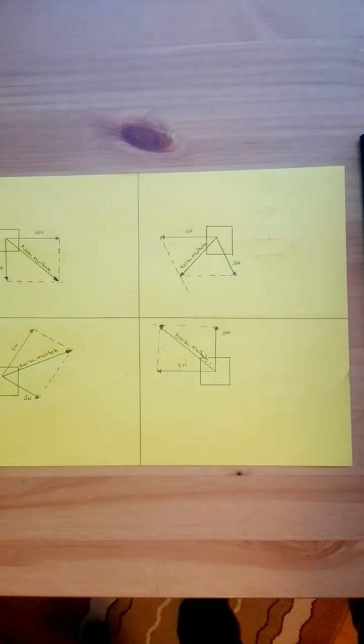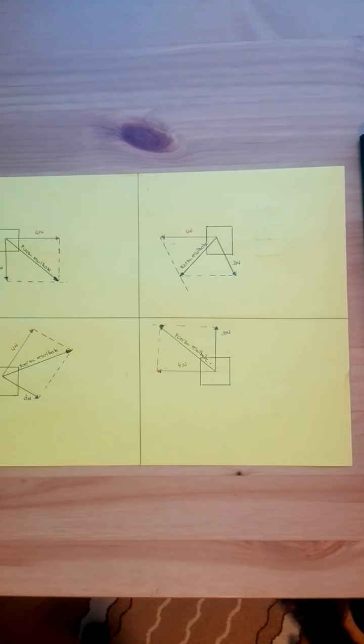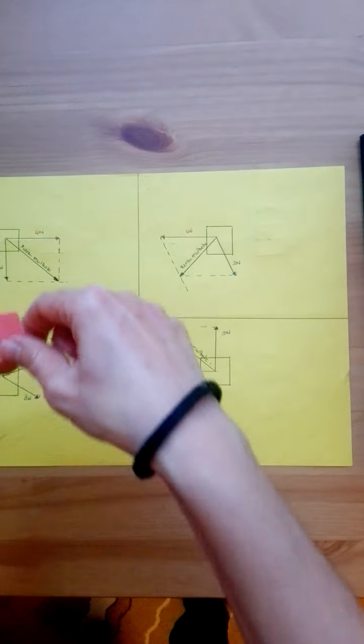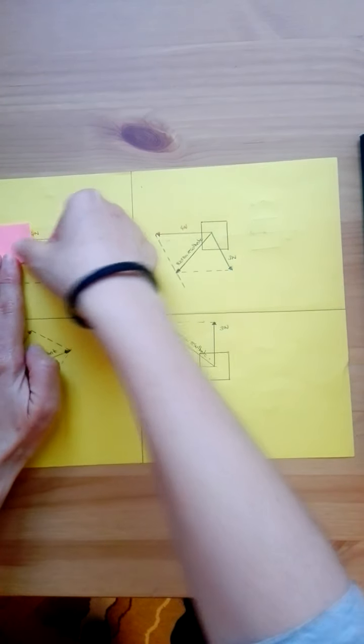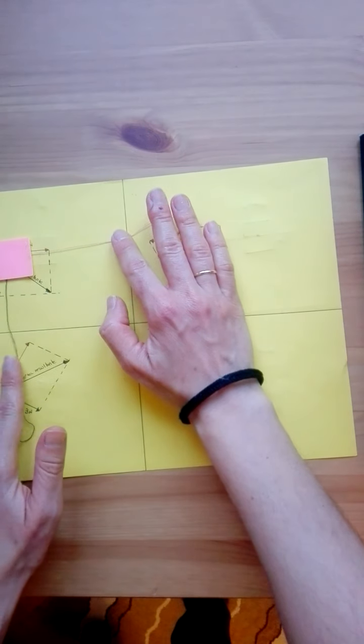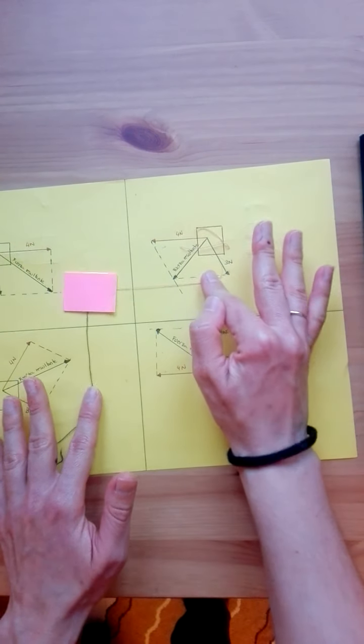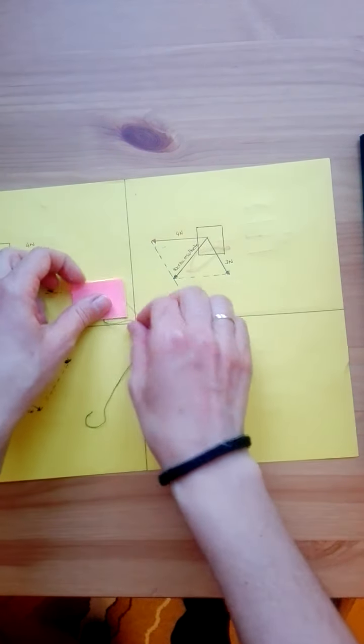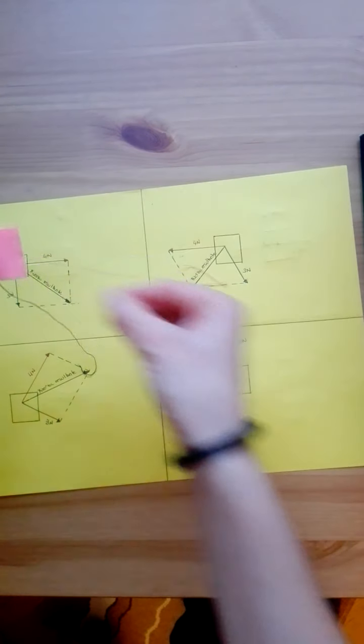If we had a box like this one here, imagine we have this box and I am exerting a force to the right and another vertical force. This box would move this way, as if I were exerting a force from this point.